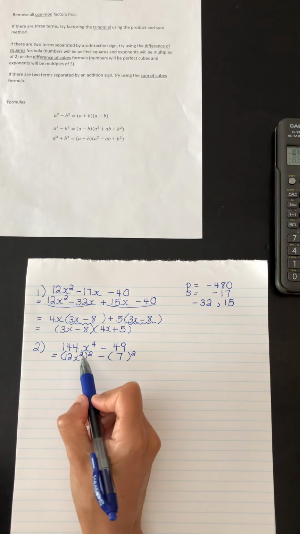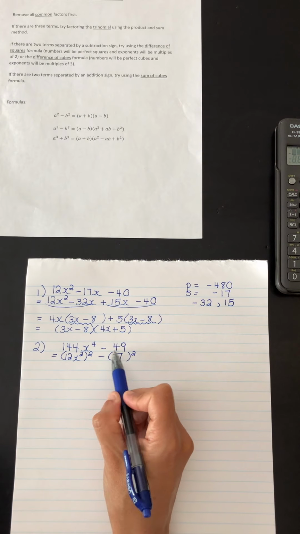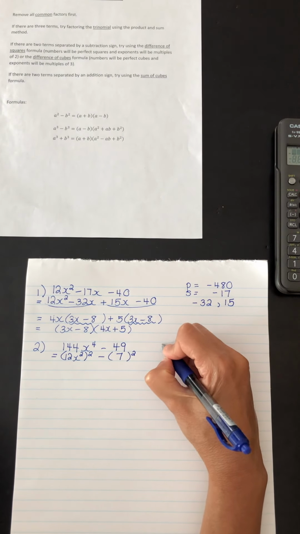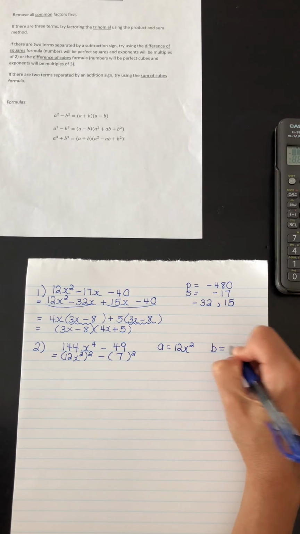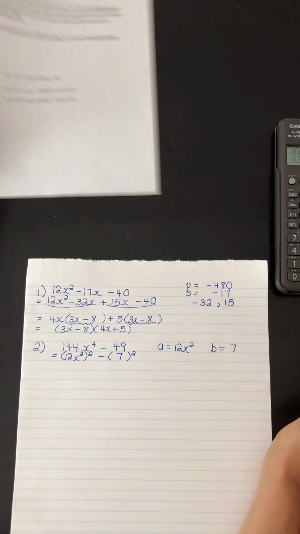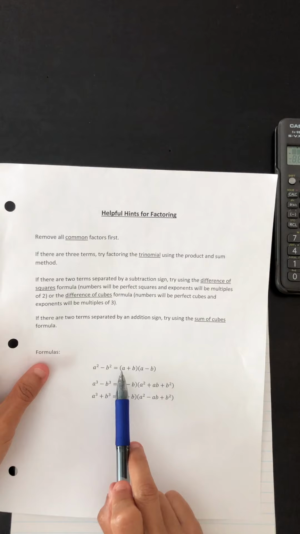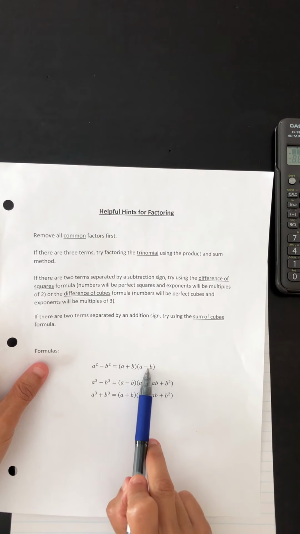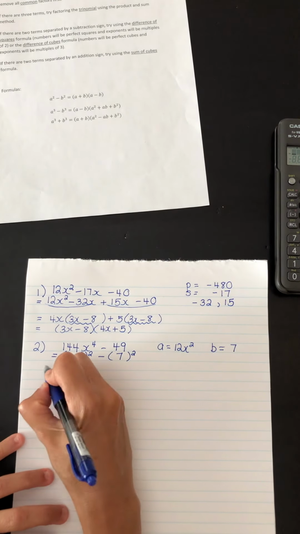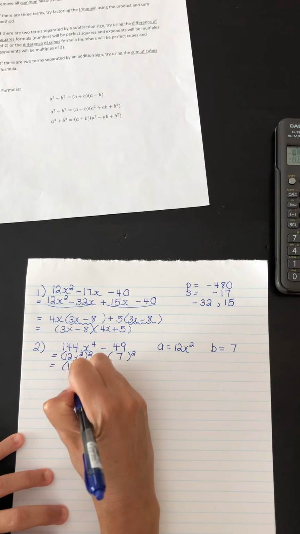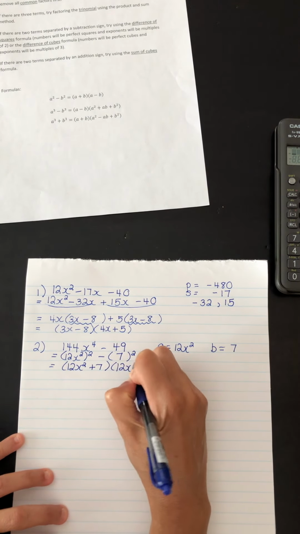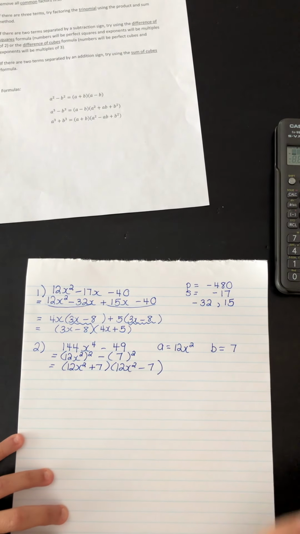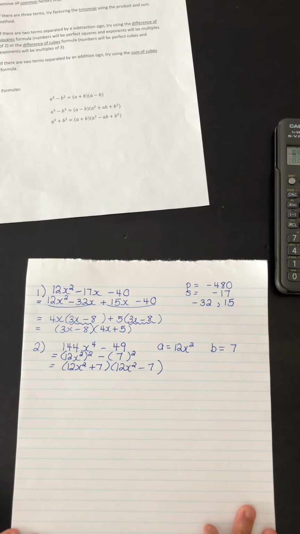And now we have A and B determined. And we can write A plus B, A minus B as our answer. So that'll look like this, A plus B, A minus B. And that's example 2.